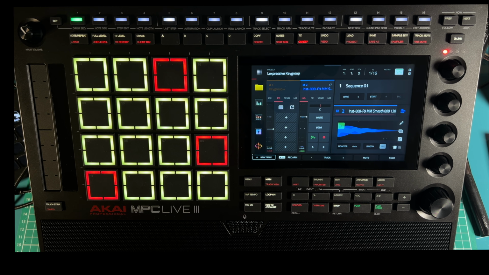So in case you don't understand the principle of multi-sampling, basically, supposing you've got a synthesizer with lots of keys on it and you want to sample that synthesizer, do a multi-sample rather than just sampling one note. You do lots of samples.